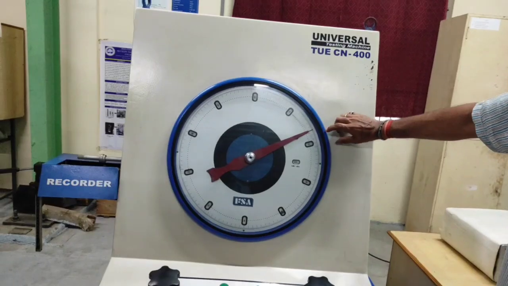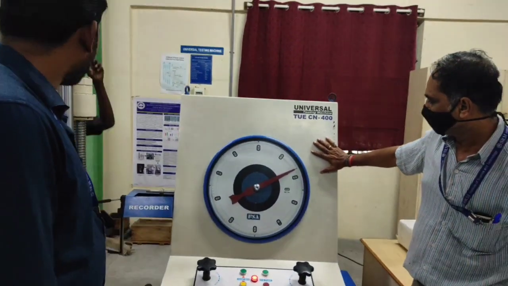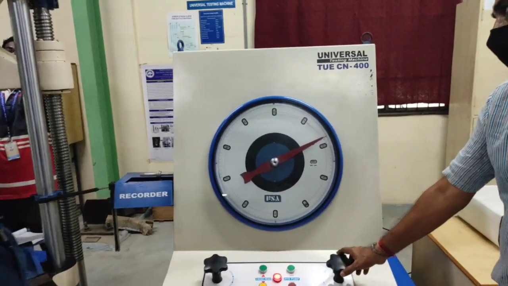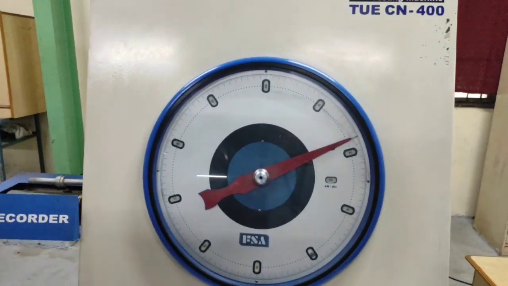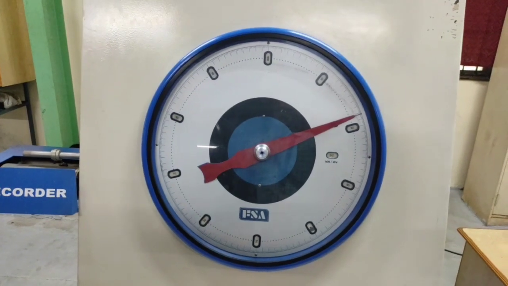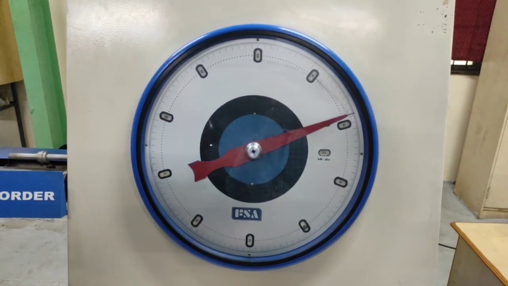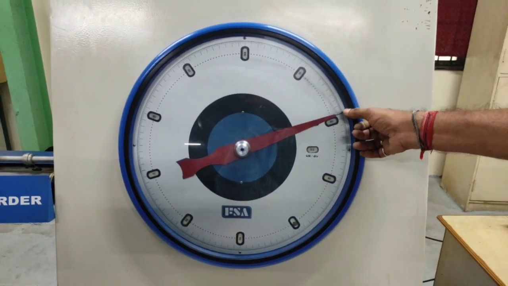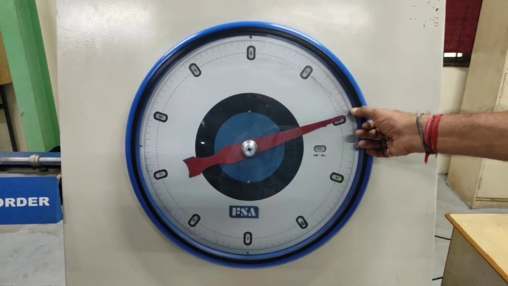So now the experiment progresses as such. Once it reaches the yield point, which refers to the point at which the elastic to plastic transition occurs, there is a small deflection in the load. At that point, you can make a note of it as the yield point.